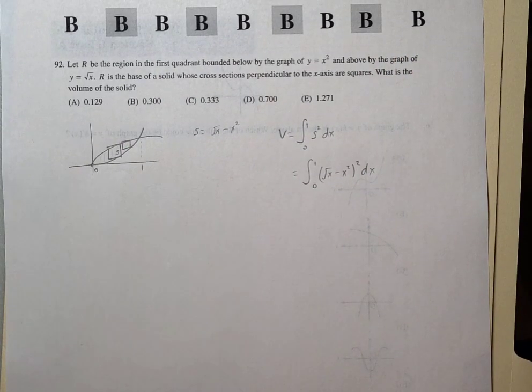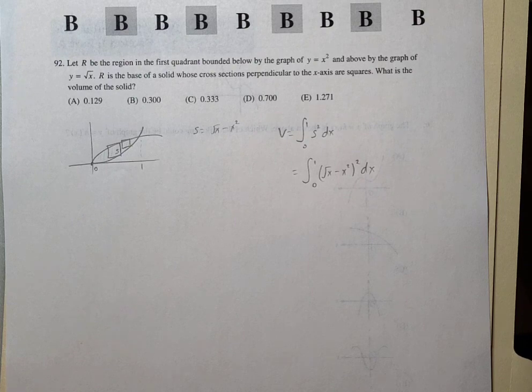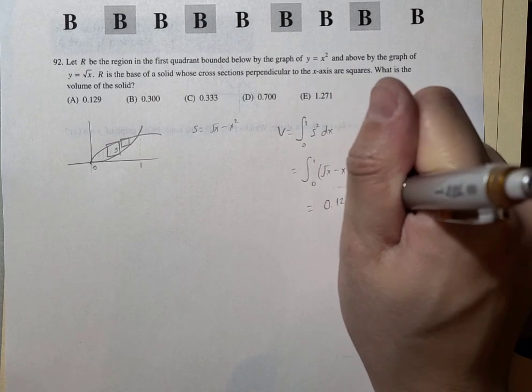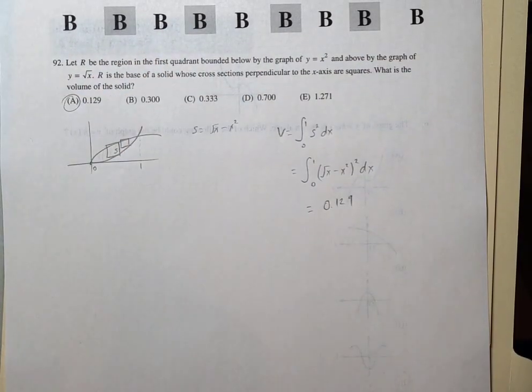And I would just plug this into your calculator now to solve for this integral. So let me plug it into Wolfram Alpha. Give me a few seconds. It is square root x minus x squared, the whole thing squared. Okay, and I get that this is 0.129, something like that. Okay, and that is the graphing calculator required portion of this exam.